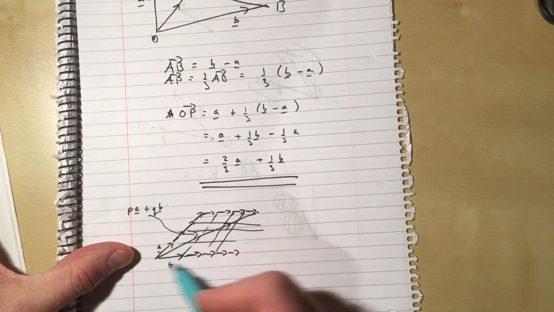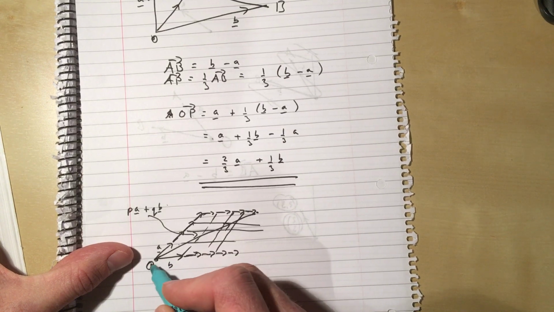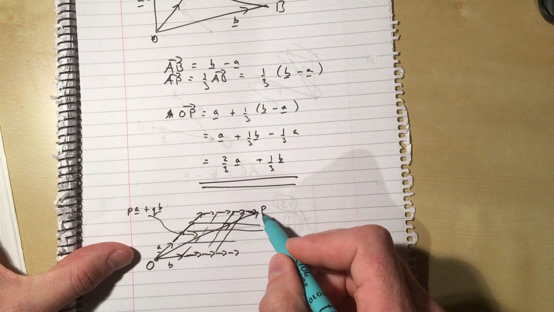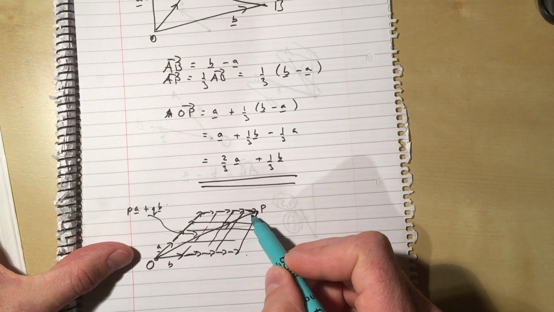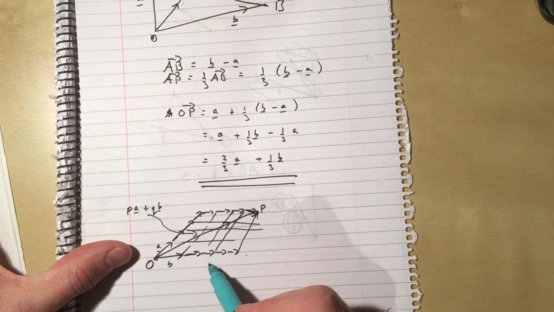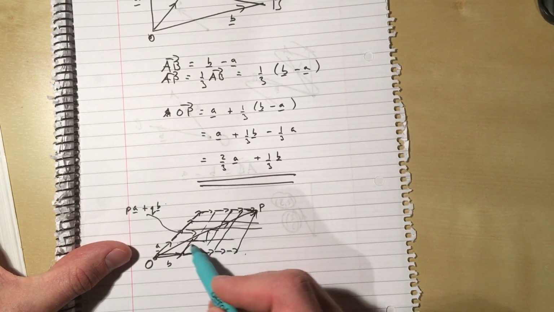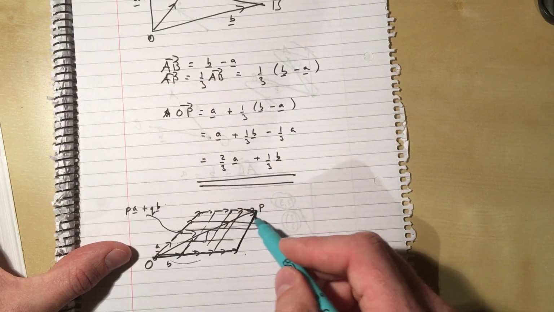And if it is a grid made out of A's and B's, then this would be sort of our origin and this is our point. And that point only has one set of coordinates, this many B's and this many A's. Okay? So it doesn't matter which way I go, I can go this way, this way, up there. I need to have done a total of that many B's and a total of that many A's to get me up to point P.